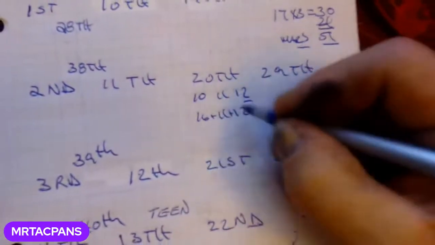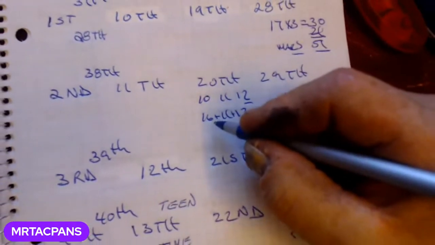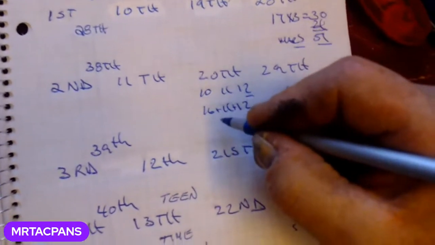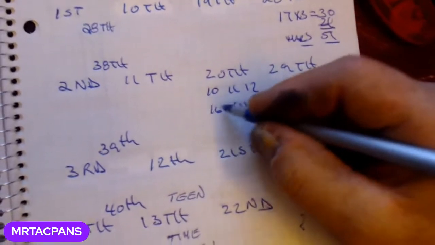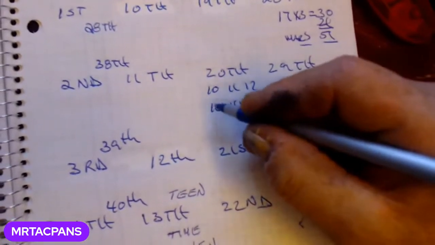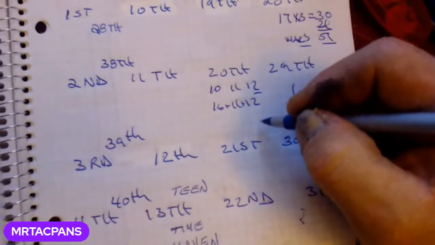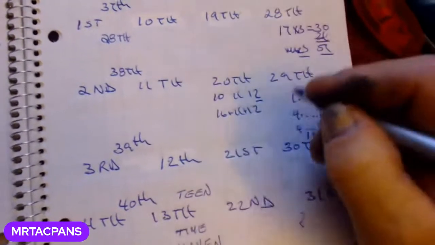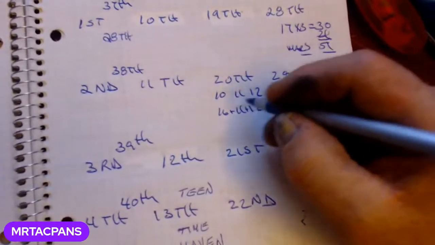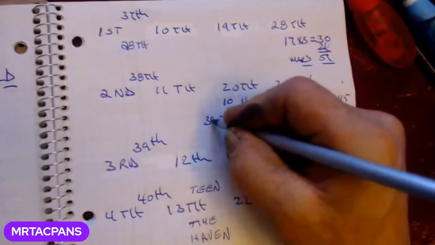Now my question is, when you see 2 numbers, what is in between these 2 numbers? Can we do that? What's in between these 2 numbers? 12, 13, 14, 15. What's in between these 2 numbers? Nothing. So I don't know which way I'm going to go with that. We'll leave it. So this total equals 39.